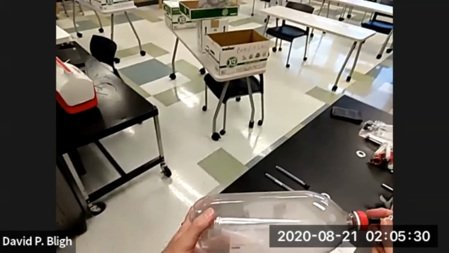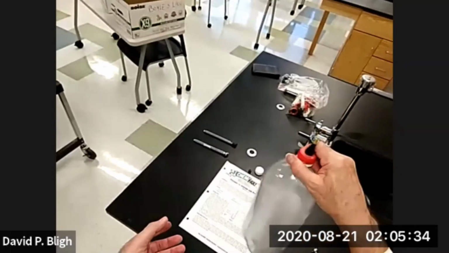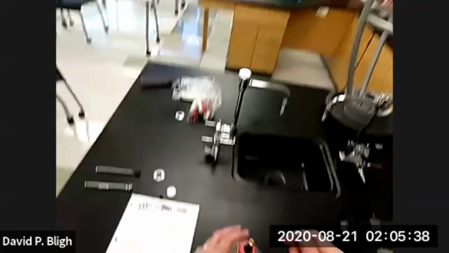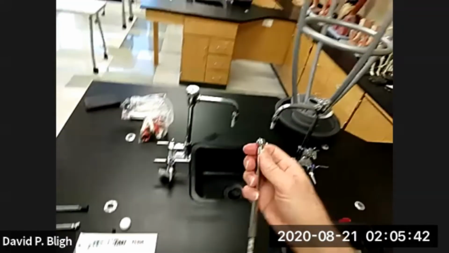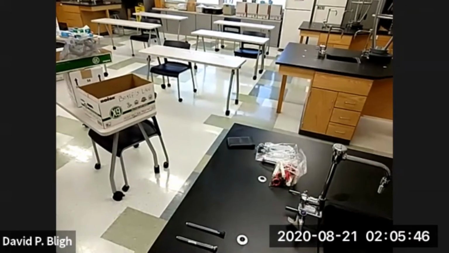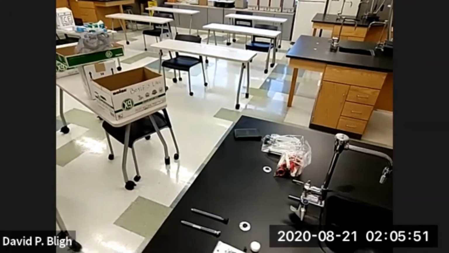I see the plunger moving. Okay, that's good. Swirl it around. Now we're going to actually take the measure. Okay, this one's down to 43.5.